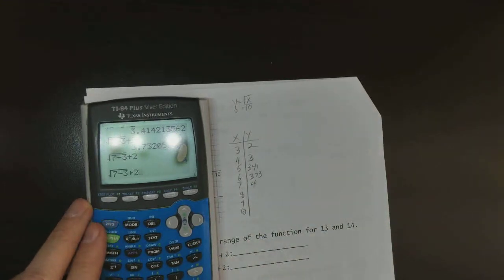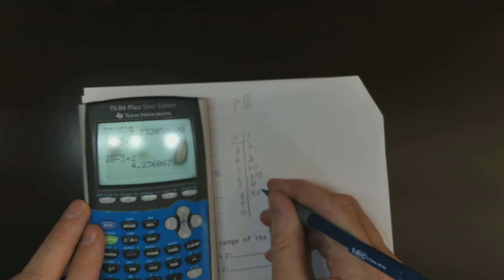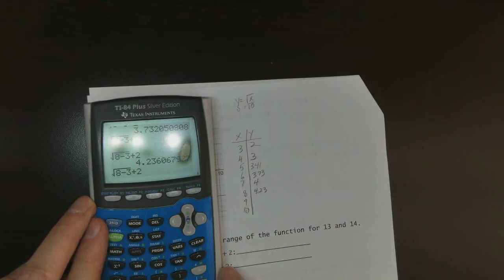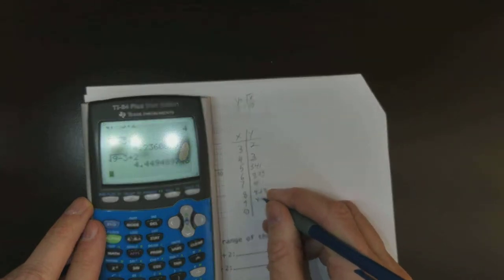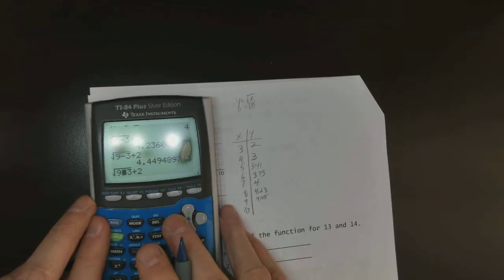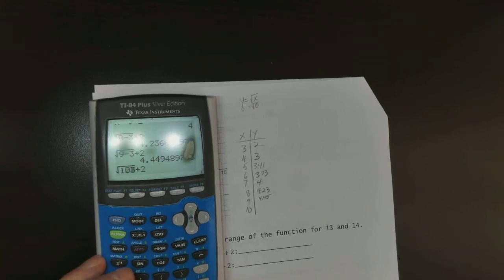Second enter, change the 7 to an 8. That's 4.23. Second enter, change that 8 to a 9. I'm at 4.45. Second enter. That's not going to be as easy. Change the 9 to a 10.